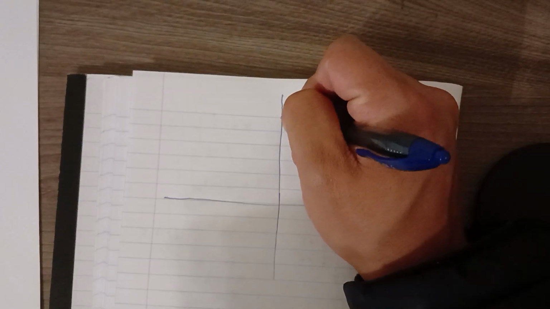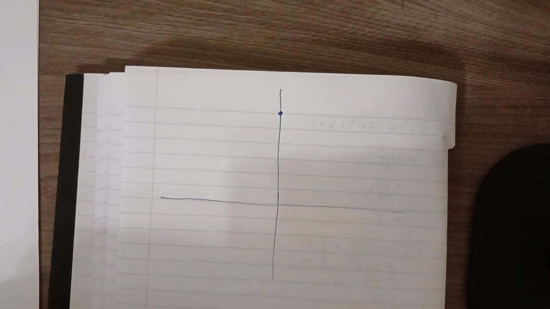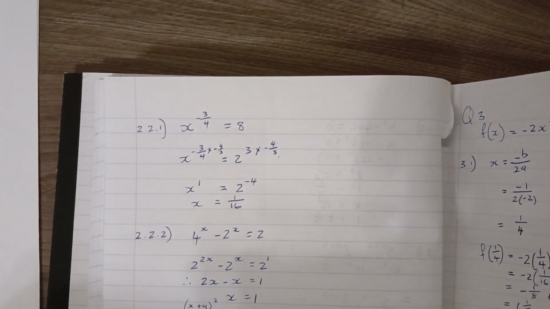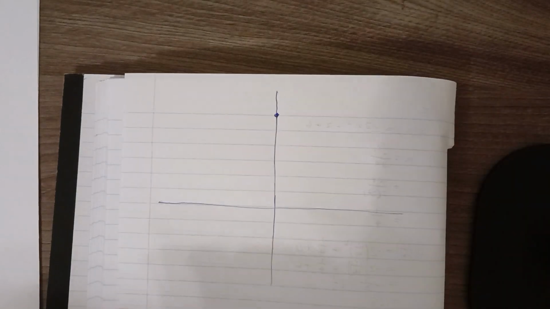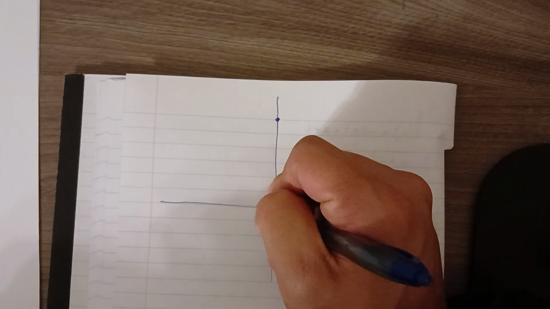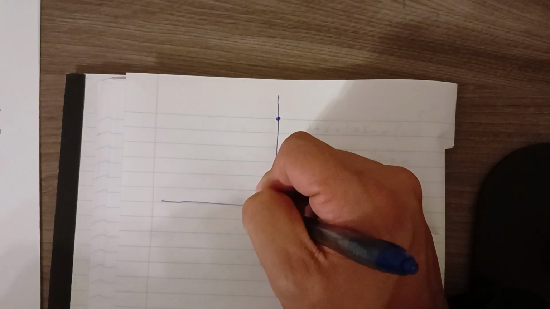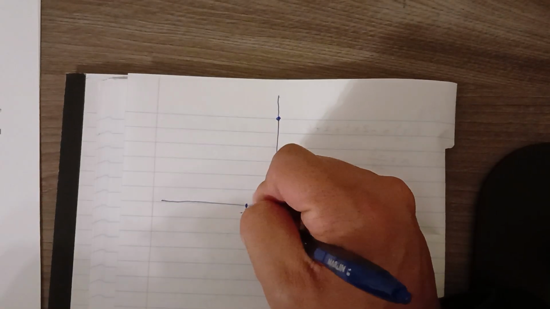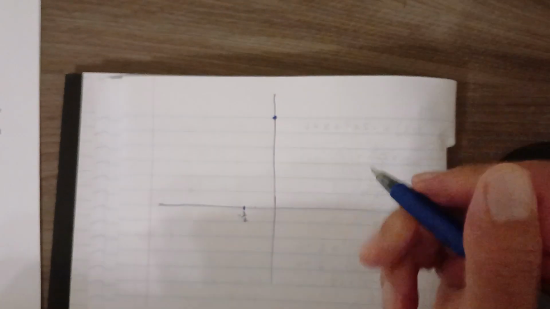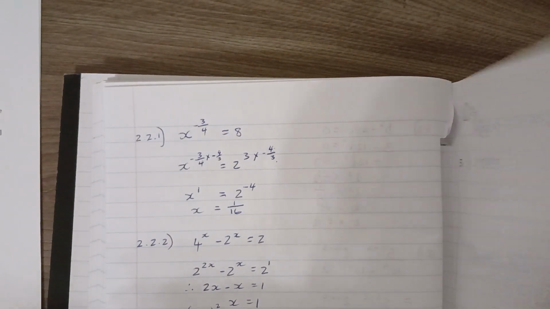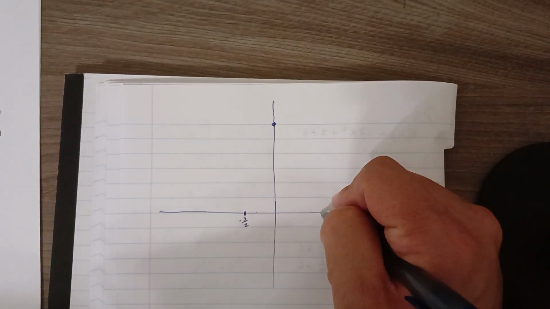Let's make it there, 6. Our x-intercepts were negative 1.5, so let's make it there, negative 1.5. And our other one was at 2.